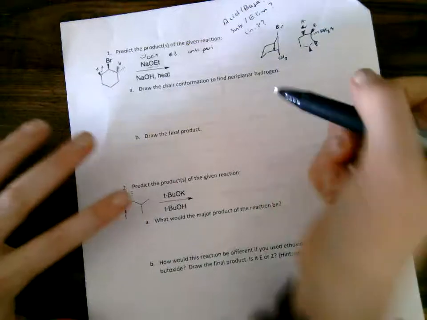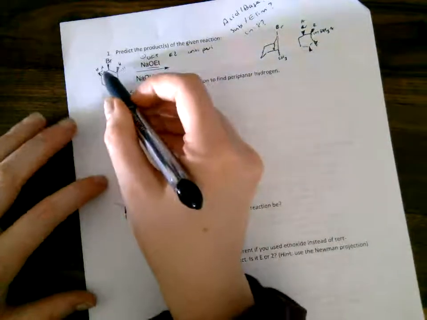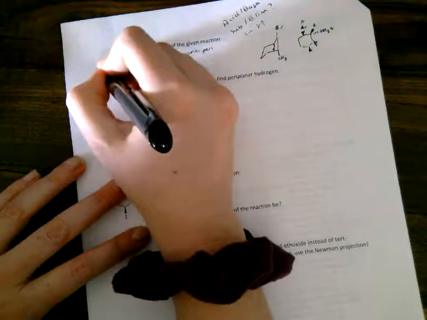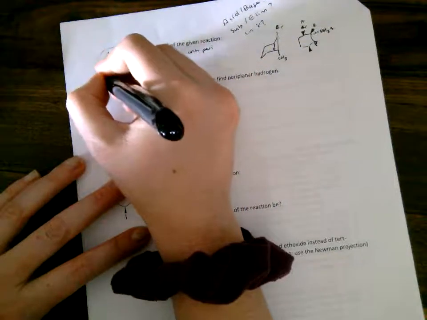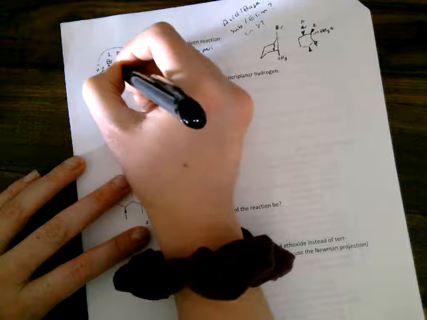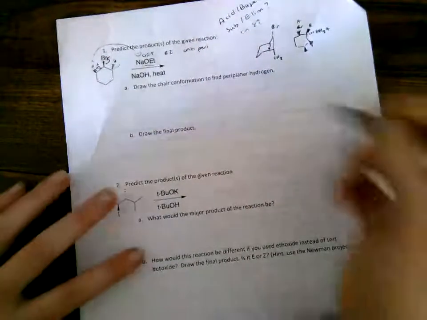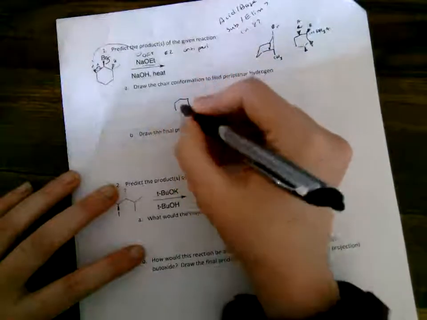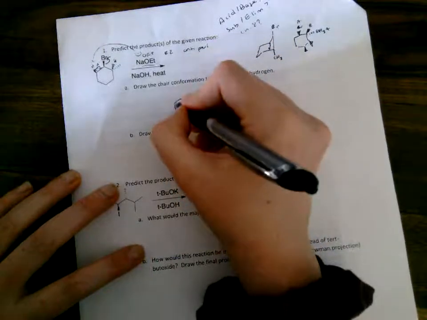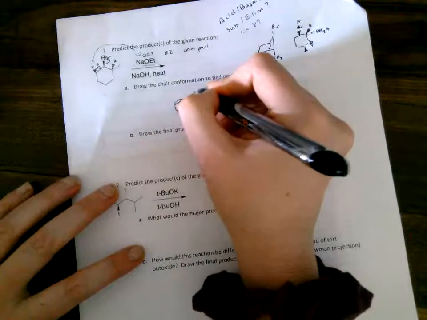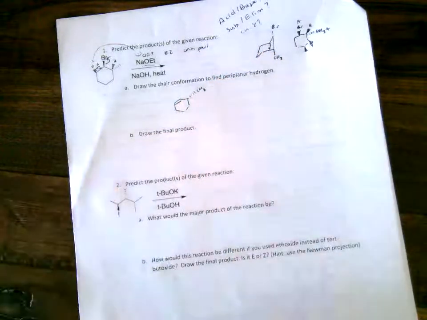I know that because this is the only one that has a coaxial, anti-periplanar hydrogen, the base is going to take one of those hydrogens. It'll take the wedge, fill in the electrons right there, and then the leaving group will leave. So our double bond will form right here, and the bromine will have left, and there's still a CH3 dash over on the far side.